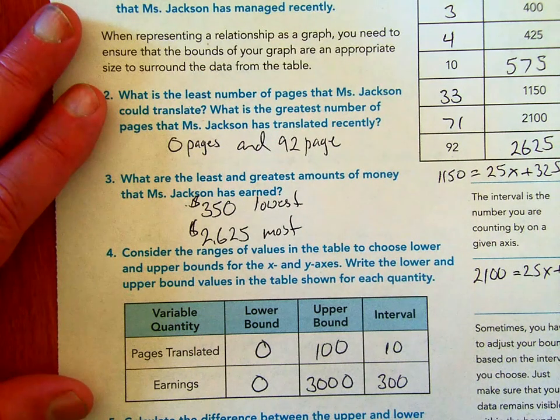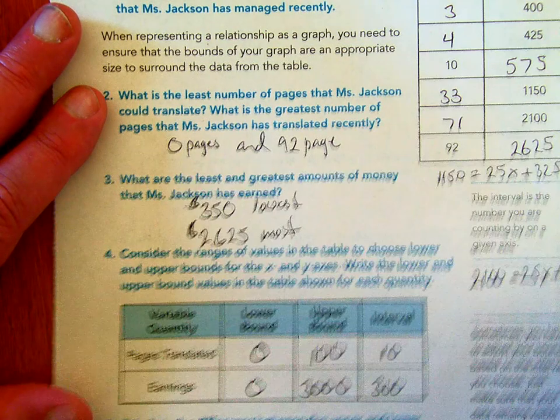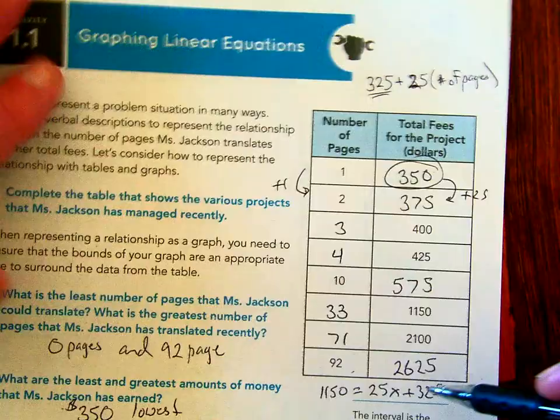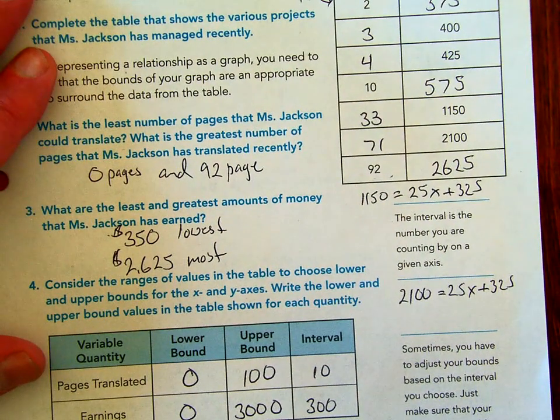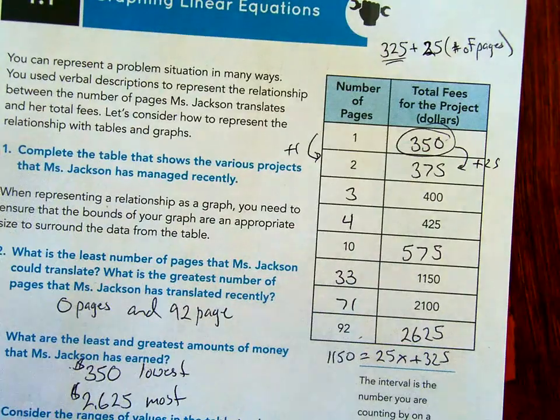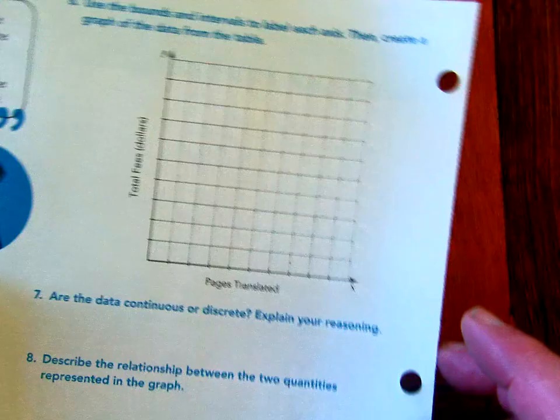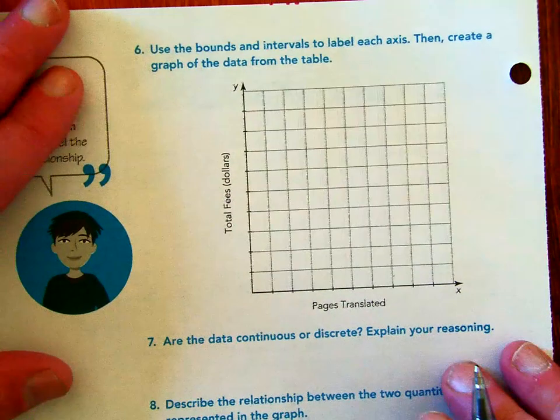And so in filling out the bounds, I want to make sure I can display this data, and I like my intervals to be pretty friendly numbers. So pages translated, on this one we went by tens.